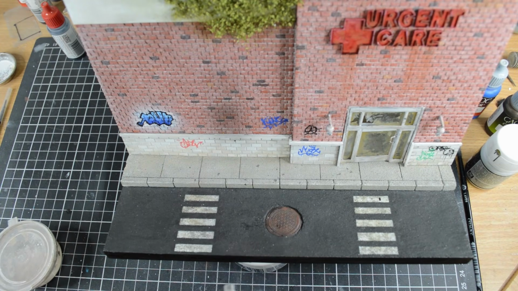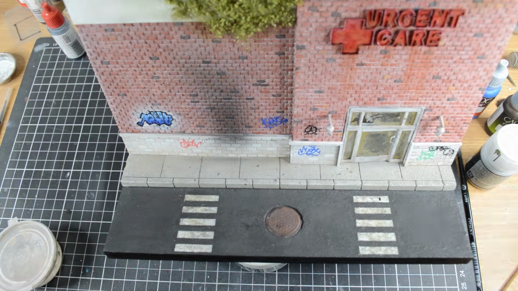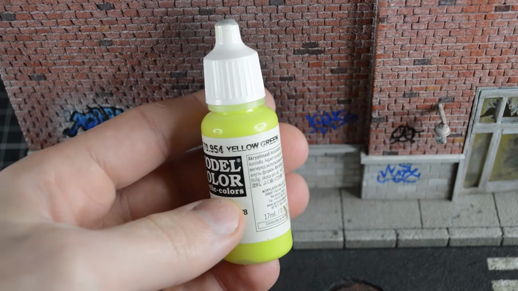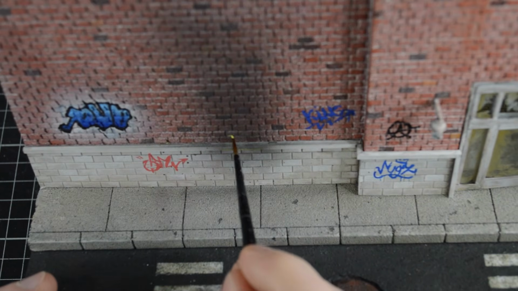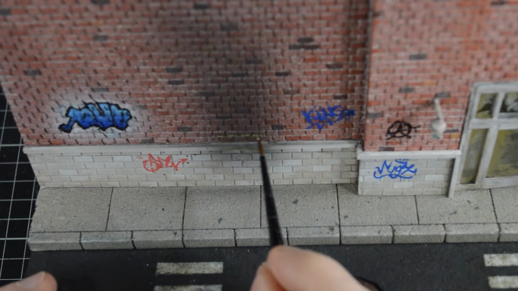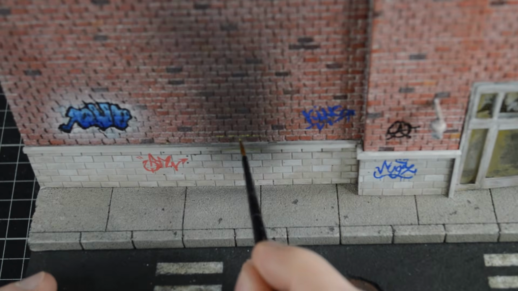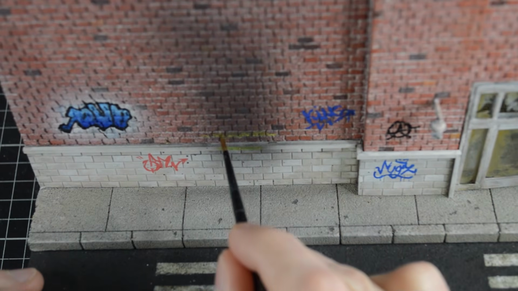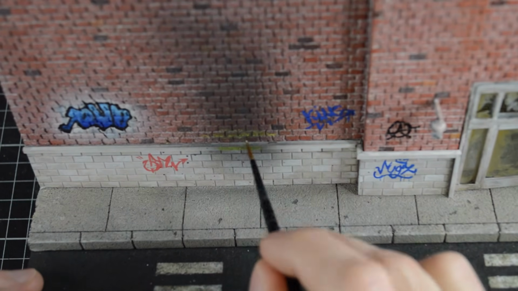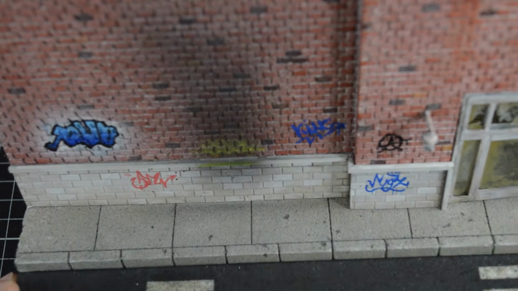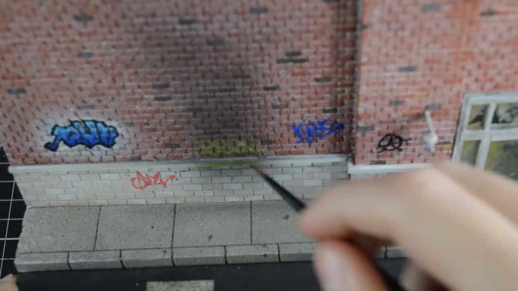Next, I used my airbrush and some black paint to create a smoke effect on the section of wall adjacent to the barrel, which was terrifying to say the least. I then used a yellow-green fluorescent paint to create a glow effect on the wall. I started off by highlighting the edges of the bricks and tiles. And then dry brushed outward from the center of the glow to create a subtle color gradient.